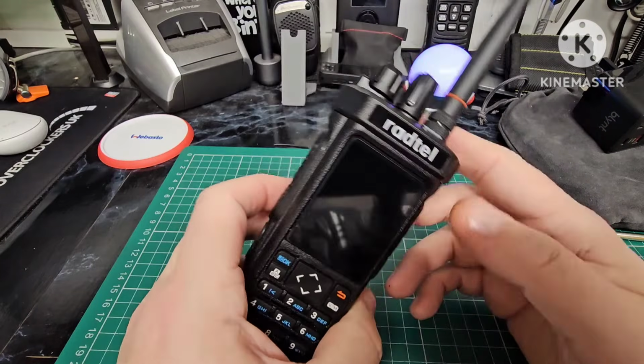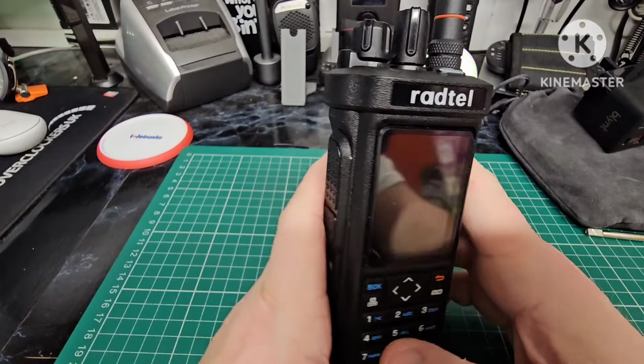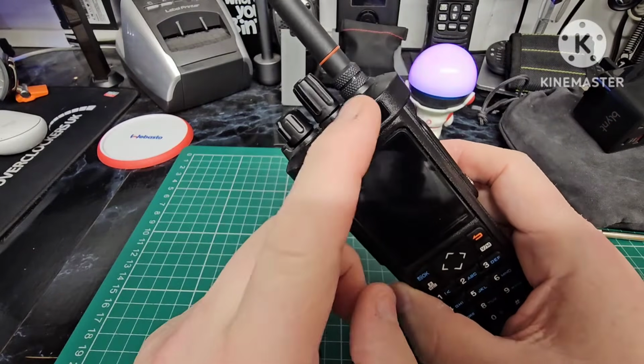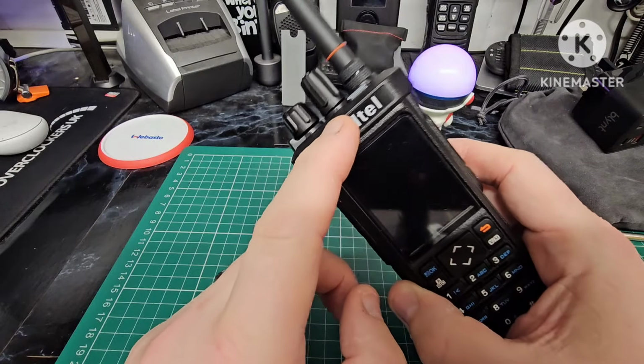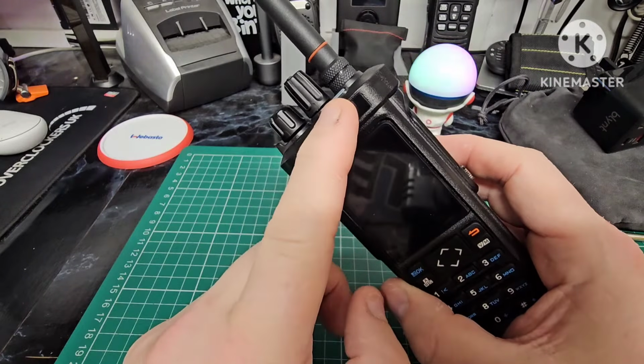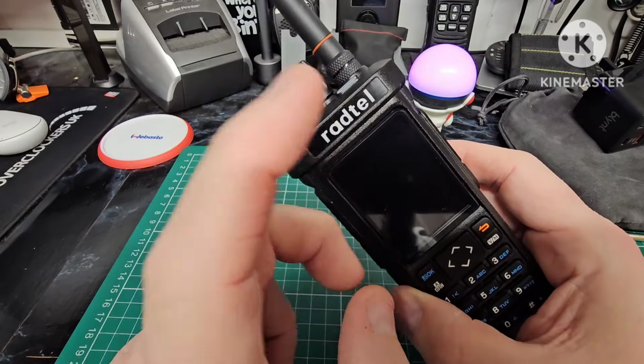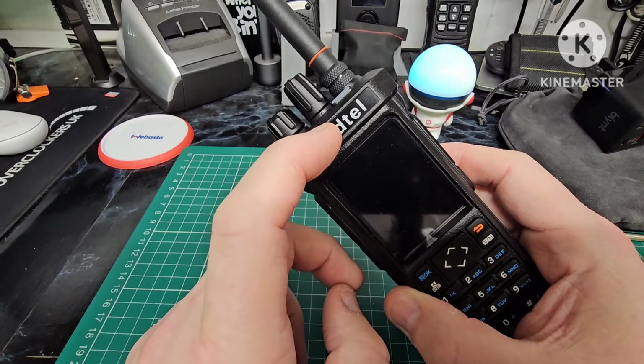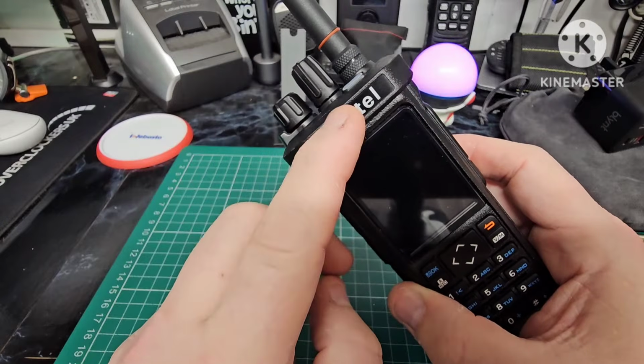Just a short one, just to try and help some people understand how the APRS works on the Radtel 950 Pro. This is the Pro model, so this is the one that's got the new firmware, new hardware I should say. This is an October 2025 release, so it's got new hardware.